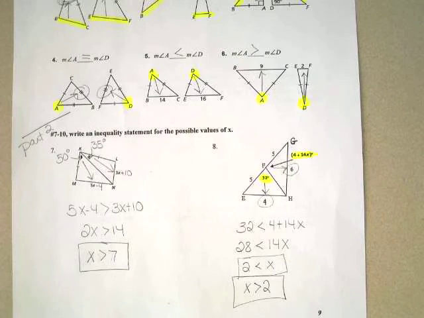Actually, it's not okay. Take a look at it. This is where I always have to stop and think. Is this okay?